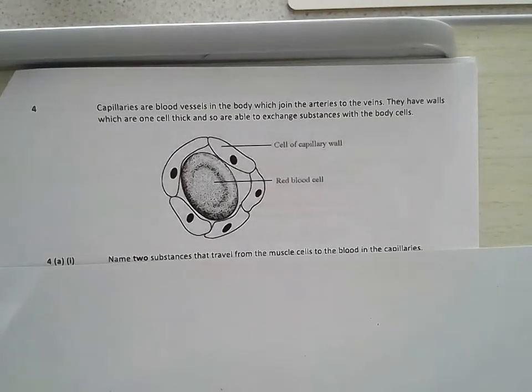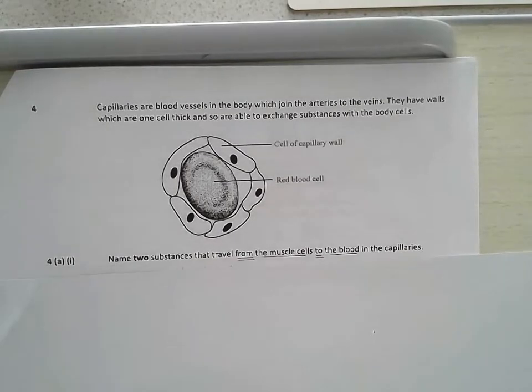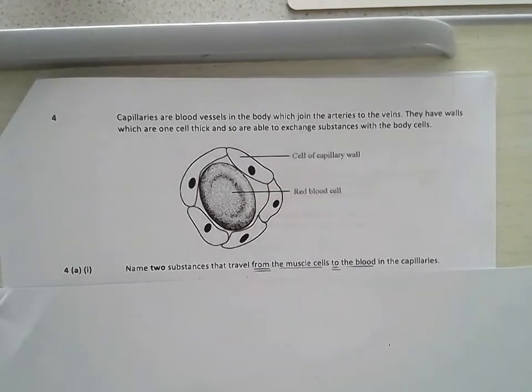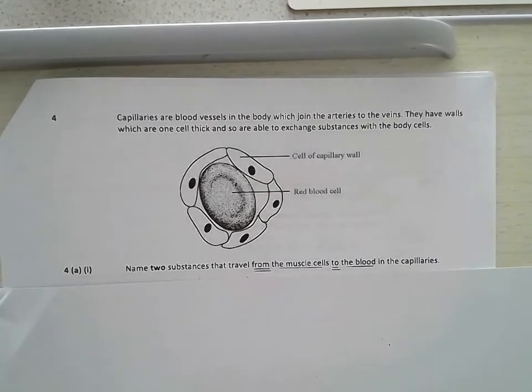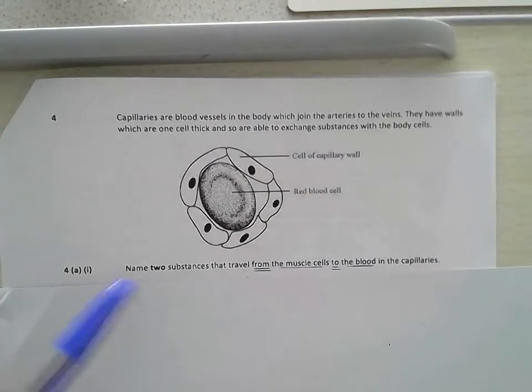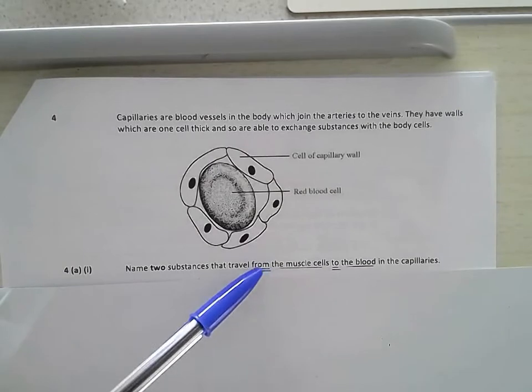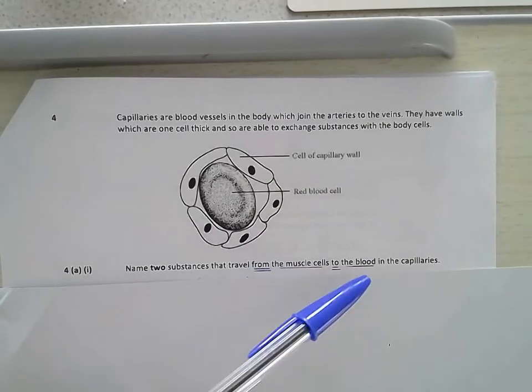Okay, so part 2 of the video, we're picking up on question 4. It tells us capillaries are blood vessels in the body which join the arteries to the veins. They have walls which are 1 cell thick and so are able to exchange substances with the body cells. So, first part, name 2 substances that travel from the muscle cells to the blood in the capillaries.